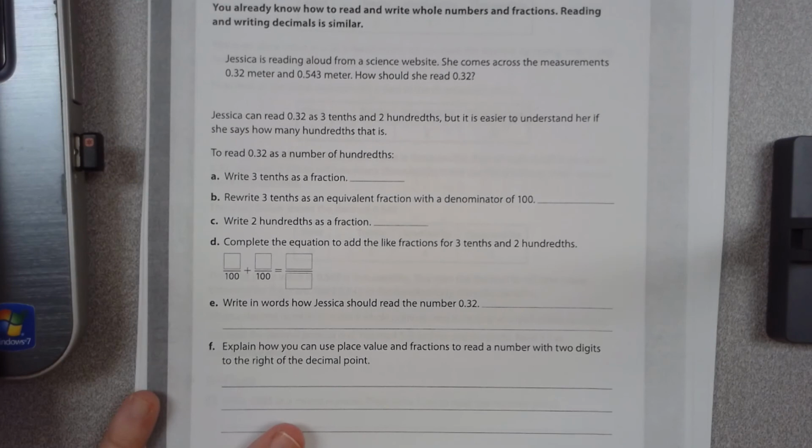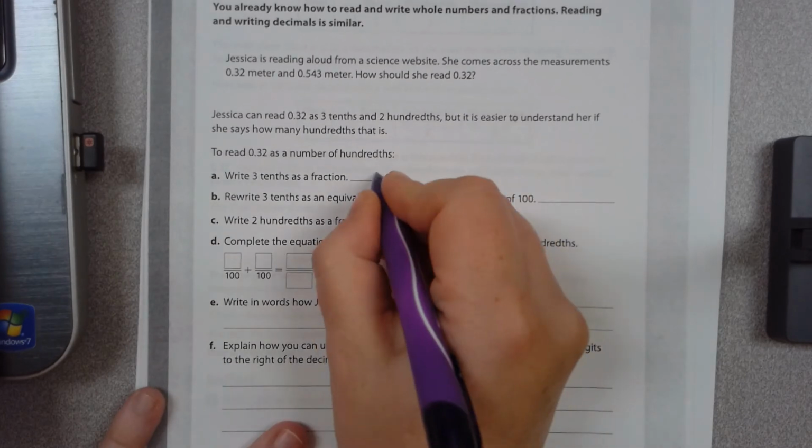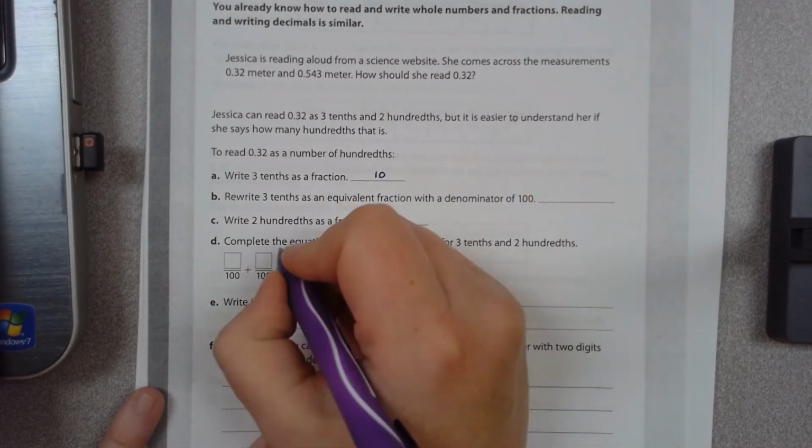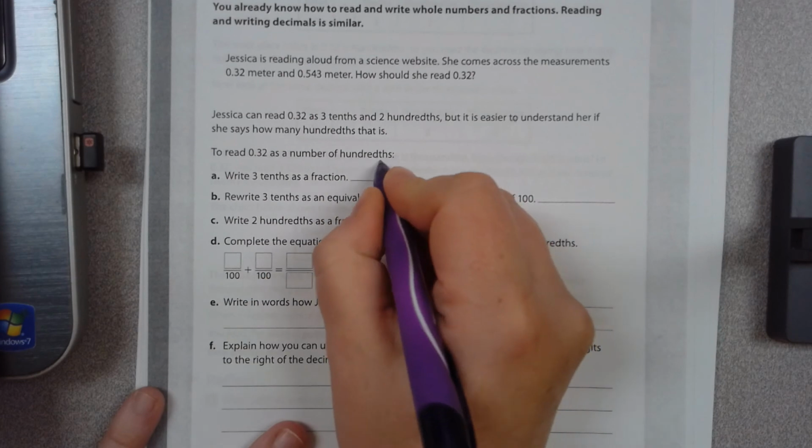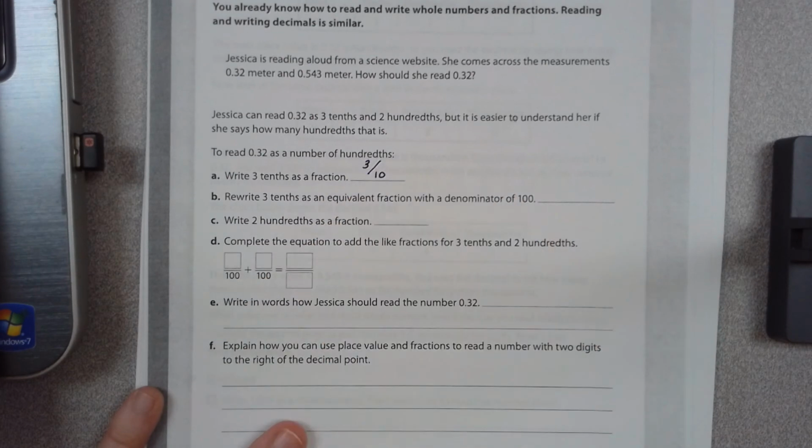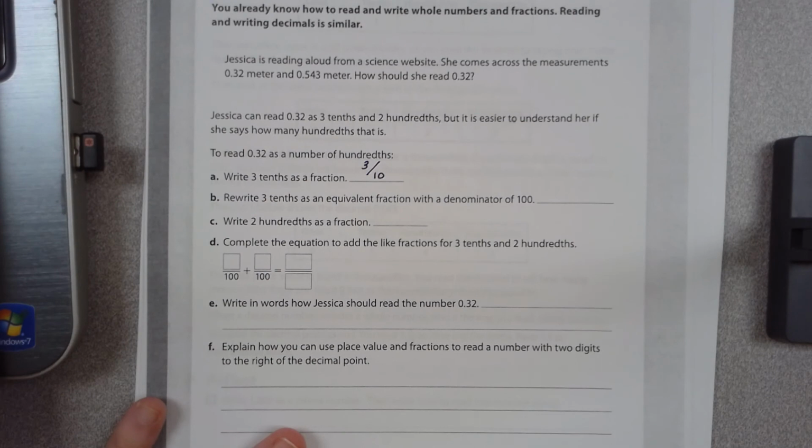Okay? So let's write 3/10 as a fraction. The tenth is my denominator. My 3 is my numerator. So 3/10. Now we have to write an equivalent fraction with the denominator of 100.